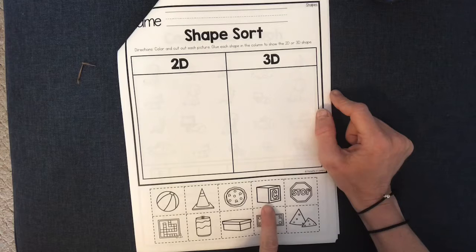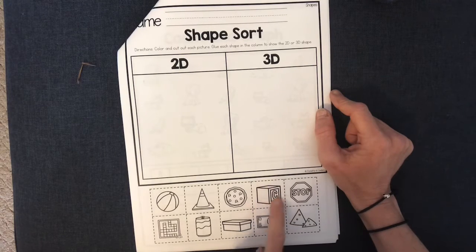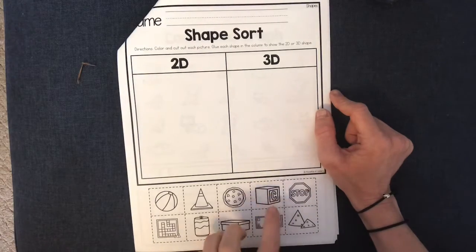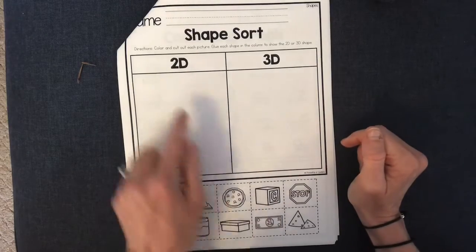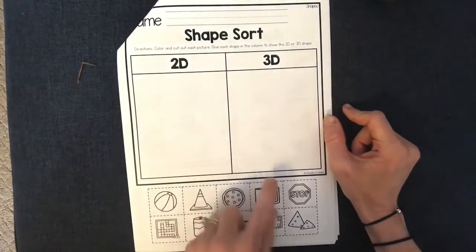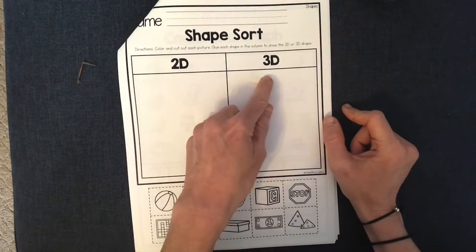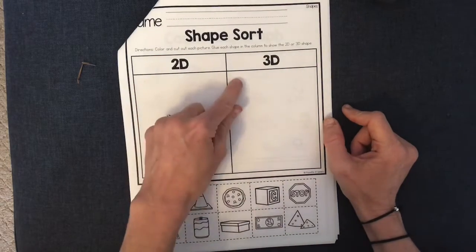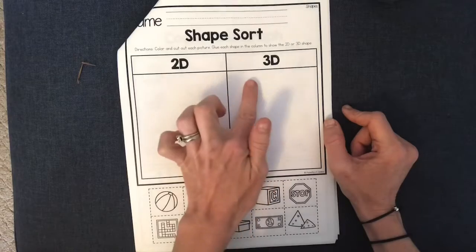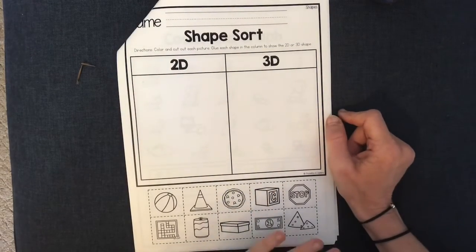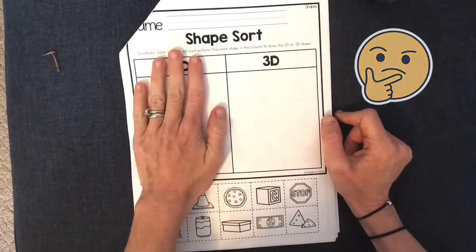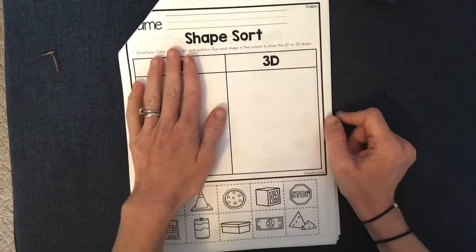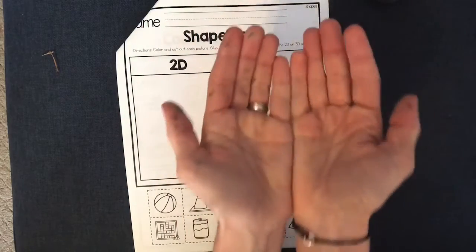Let's look at this cube. Okay, this is a cube. It is not a square. A square is flat. A cube looks like you can pick it up. Okay, so this cube, is that two-dimensional, flat, or three-dimensional, solid? It is a three-dimensional shape, so you're going to cut it out and glue it here. Okay, so I want you to take a look at all of the shapes and decide, is it flat, like a piece of paper, or is it three-dimensional, something that you can pick up?